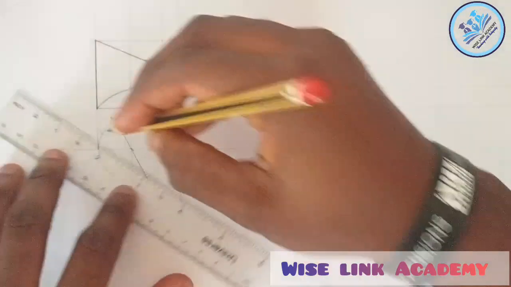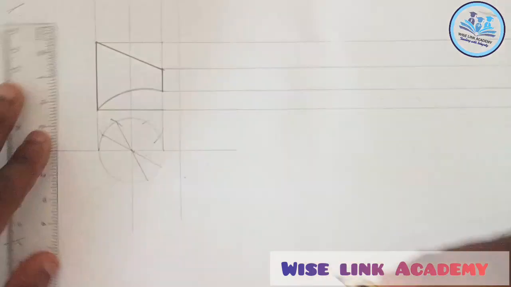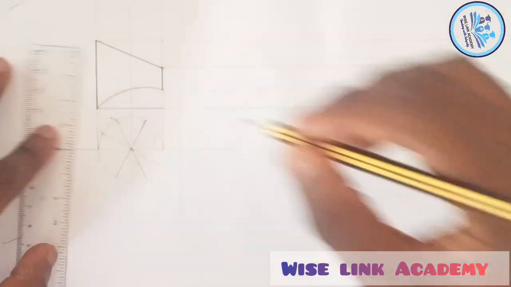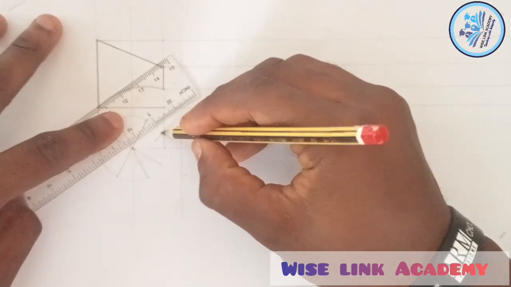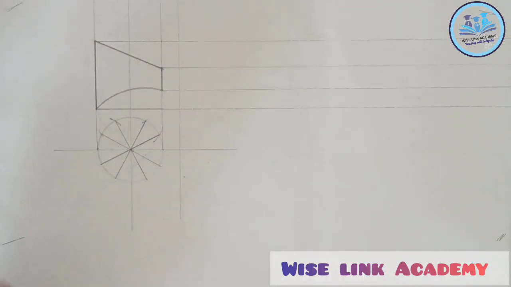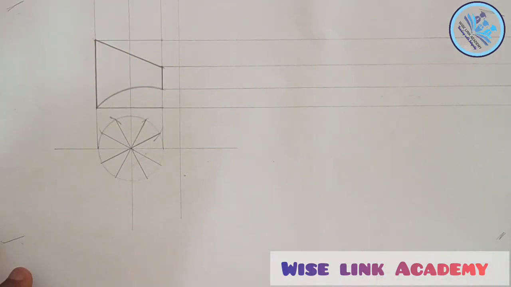This is 1. Those points, I'll connect them to my center. Another one. All these points to my center. As you can see. Then finally, this to my center. If you count this, you'll be having 12 equal parts. The next thing to do is what?